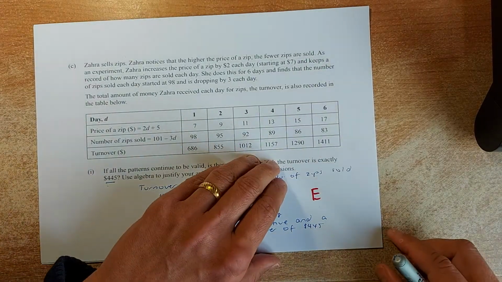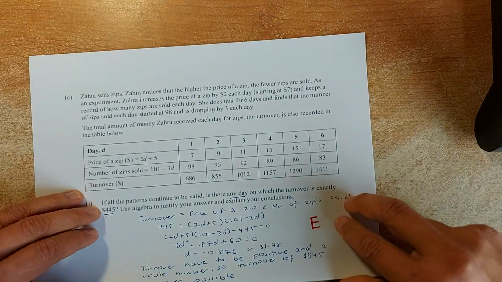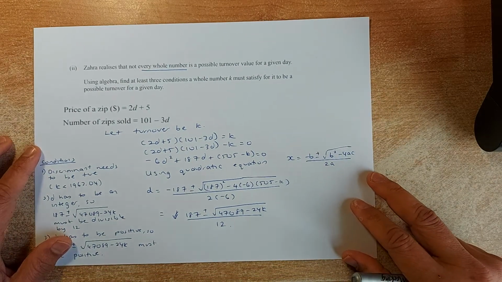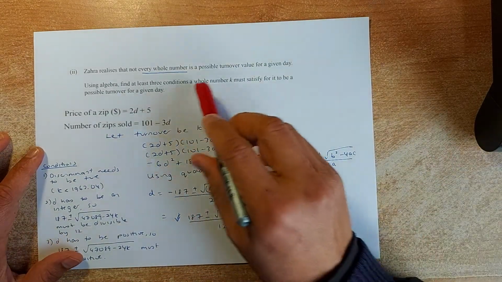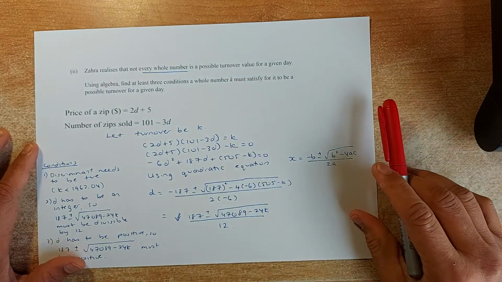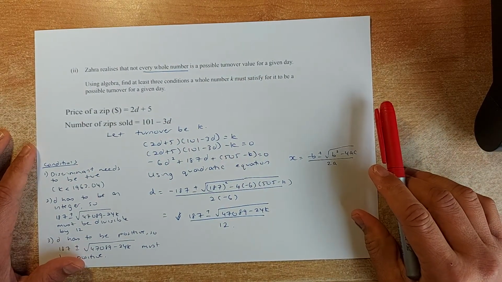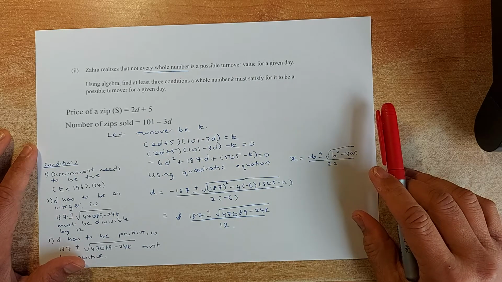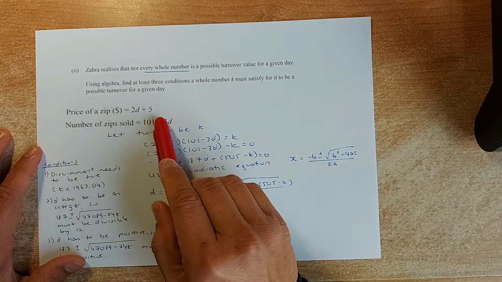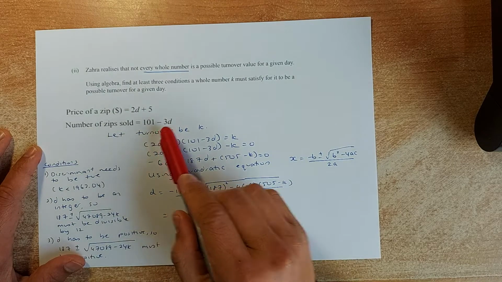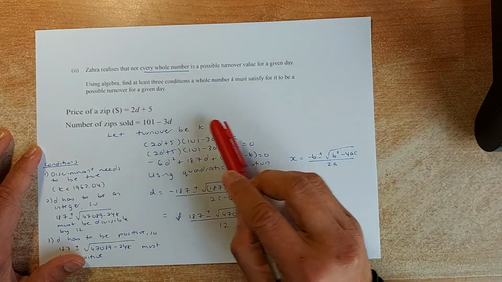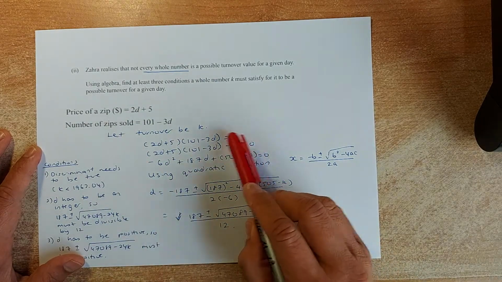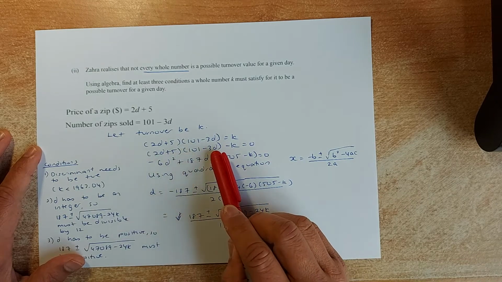Okay, great. And the last question is quite similar. Again, you need to know your roots. Zara again realized that not every whole number is a possible turnover value for a given day. Using algebra, find at least 3 conditions the whole number k must satisfy for it to be a possible turnover for a given day. Again, the price of the zip is 2D plus 5, the number of zips sold is 101 minus 3D. So the turnover is, let it be k, so you multiply this and this to give you k.